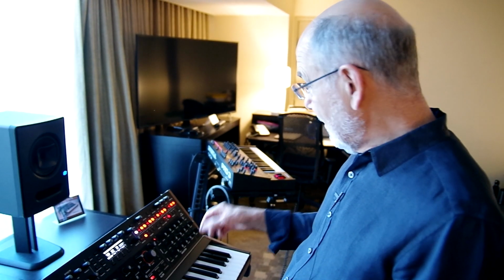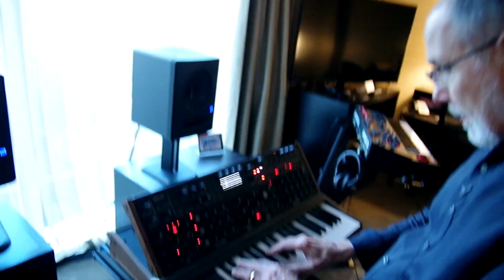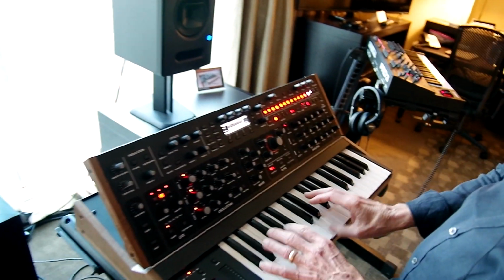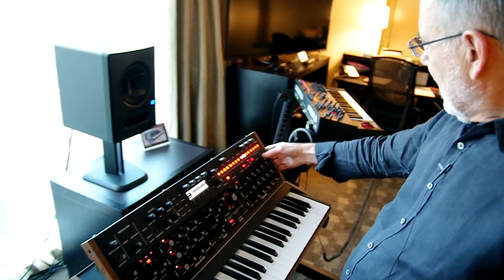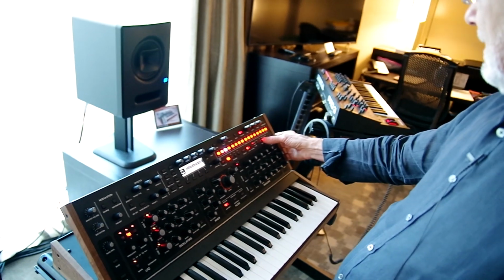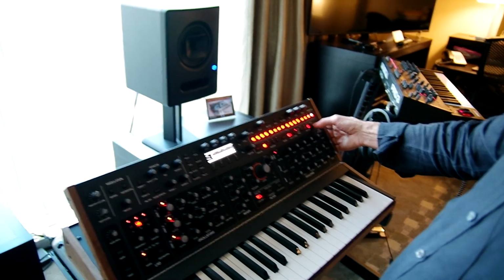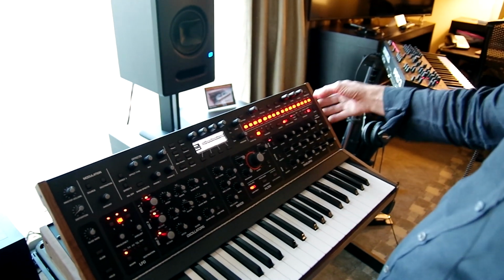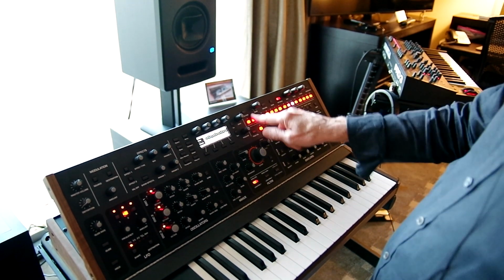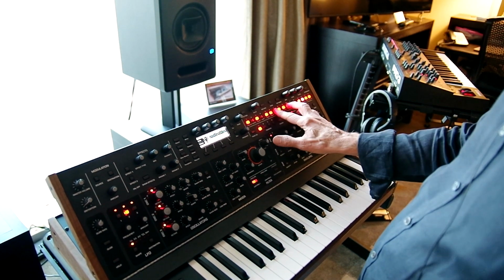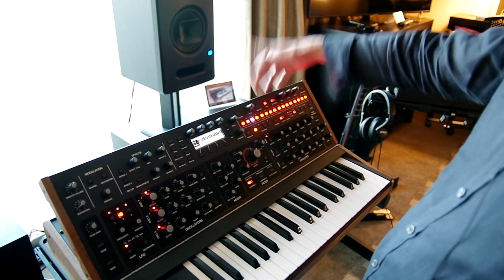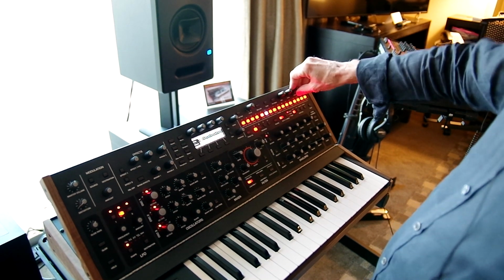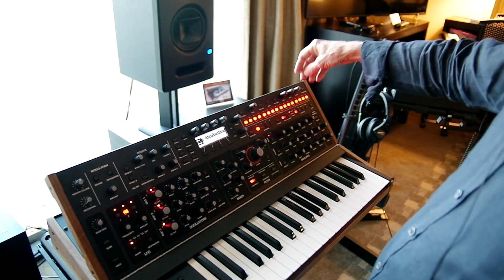So speaking of the sequencer, super easy to use. If I want to record something, it's that easy. So I can go reverse, forward reverse, or random, which is kind of fun. If I want to rest, easy. If I want to tie, easy. If I want to have slew, I have continuously variable swing.